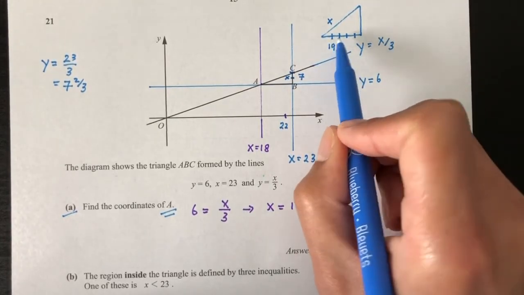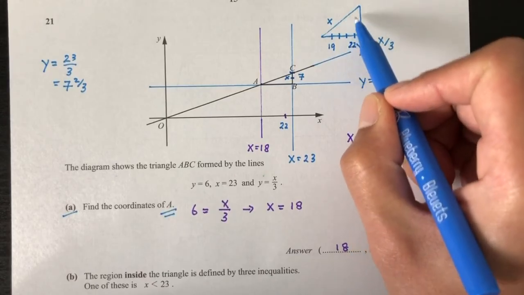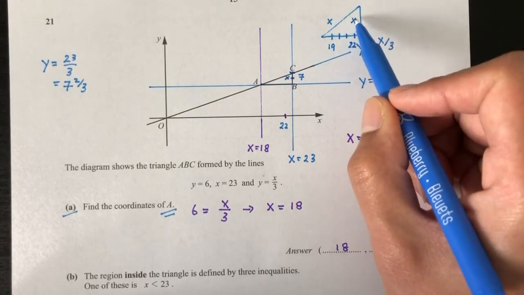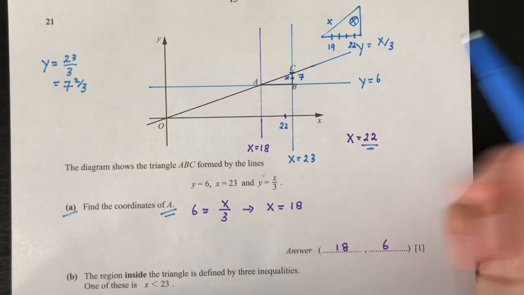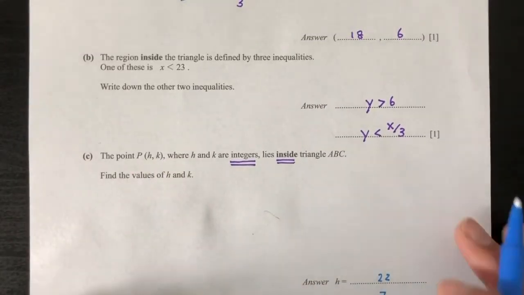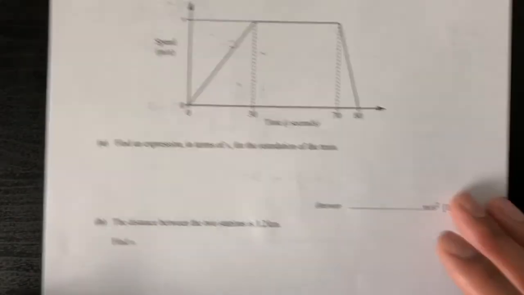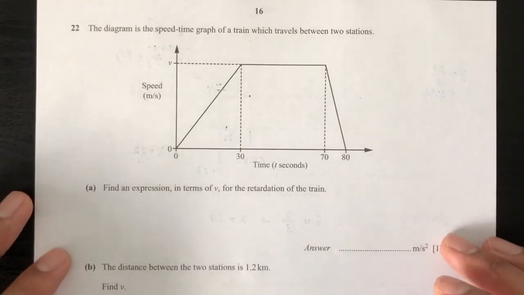If I go to the furthest this way, the chances that it is inside are most likely, so we have to choose this one. I hope that makes sense. That's why I chose h to be 22 and k to be 7. That will be question 21. Now let's move on to 22.